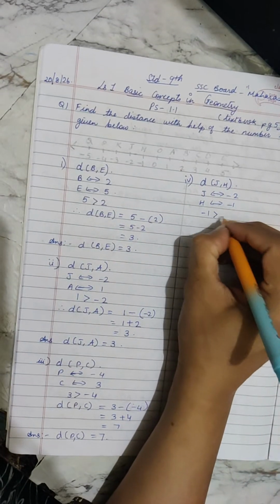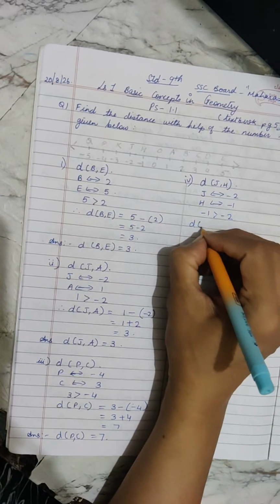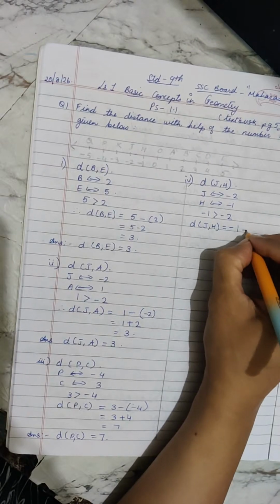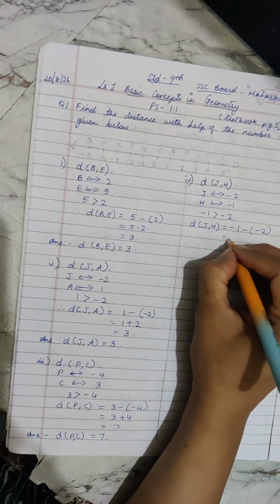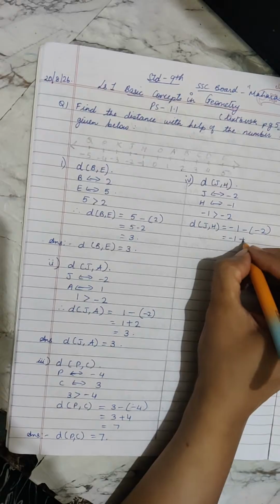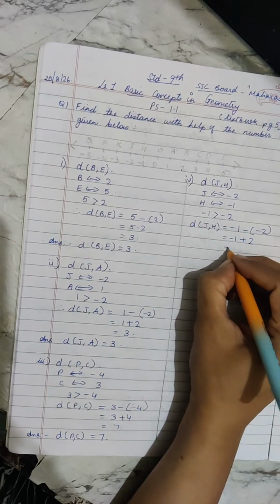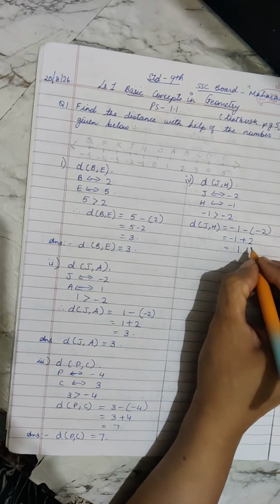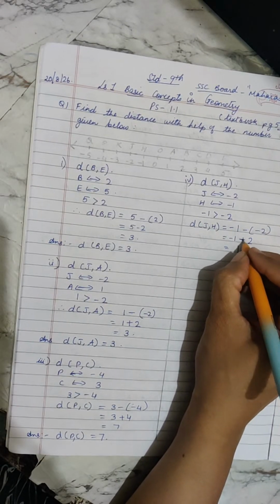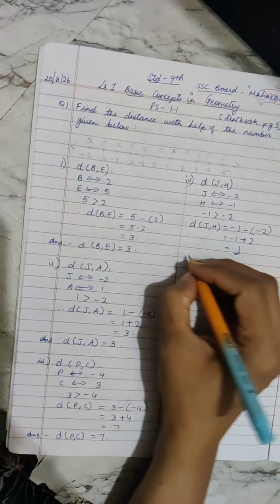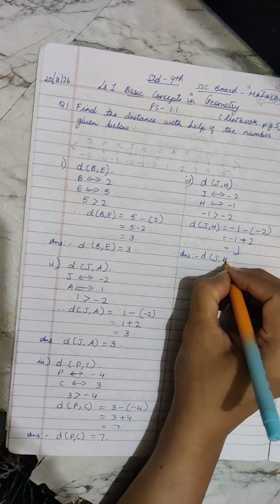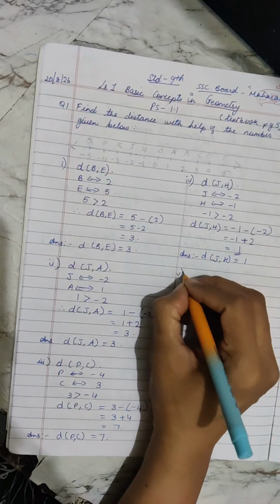So minus 1 is greater than minus 2. So distance JH will be minus 1 minus minus 2. That is minus 1, minus minus becomes plus. Plus minus is again minus. So 2 minus 1 is 1 and greater number sign, that is plus. So answer will be plus 1. So distance JH will be 1.